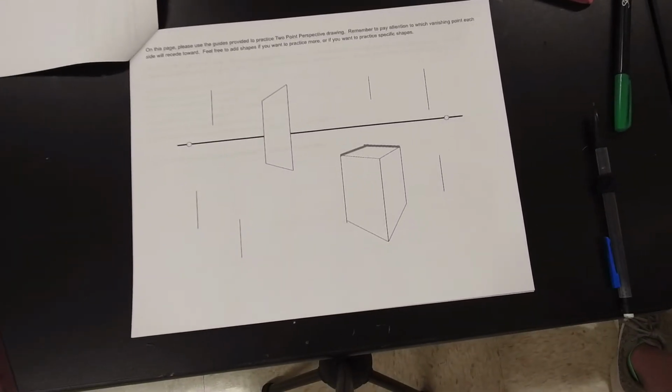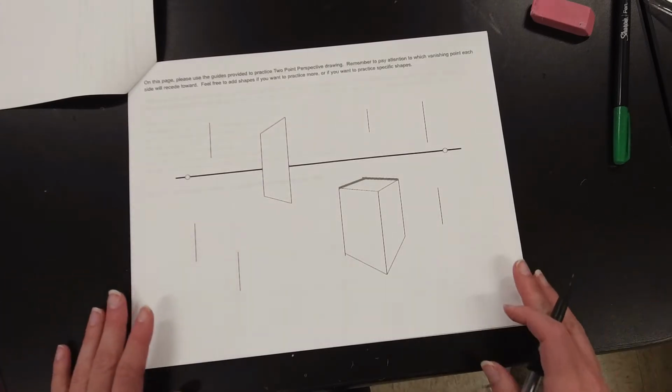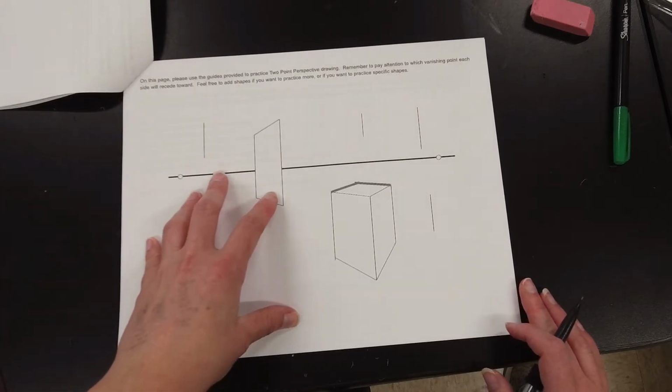Sorry about the zoom there. That was from the previous video. So as I was saying, this video is going to primarily focus on your 2-point perspective page.